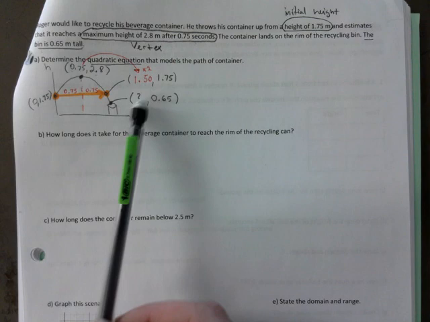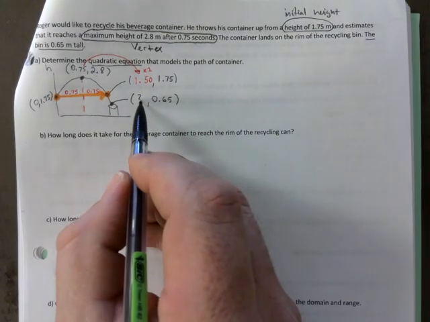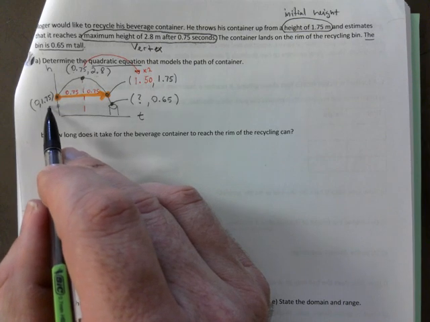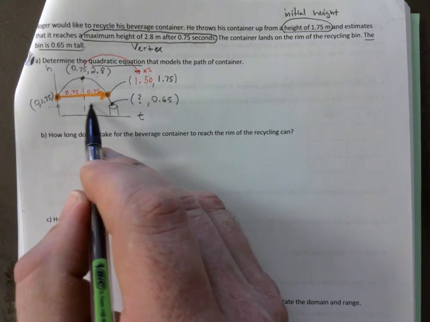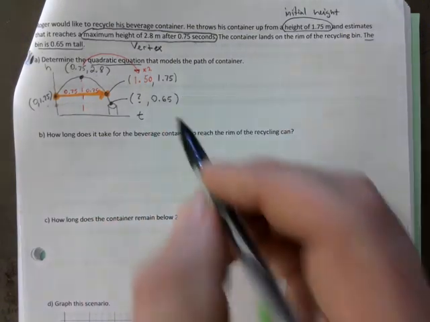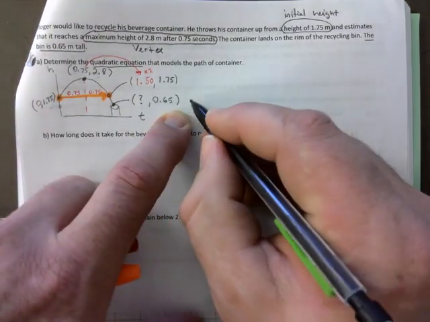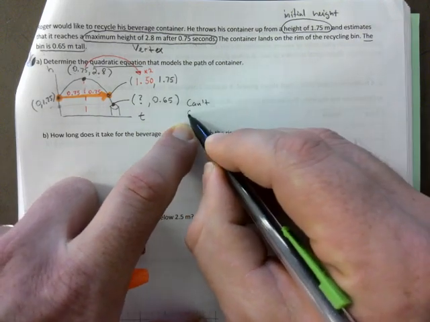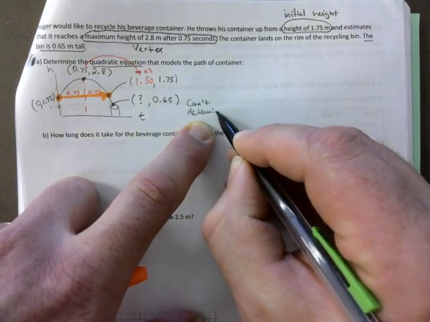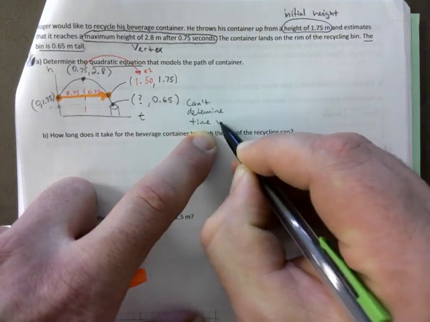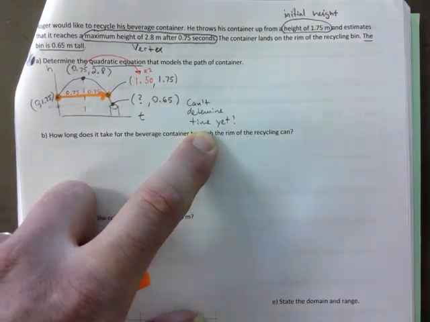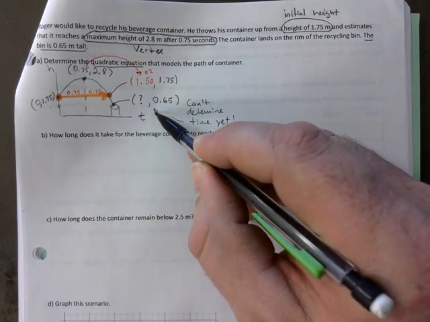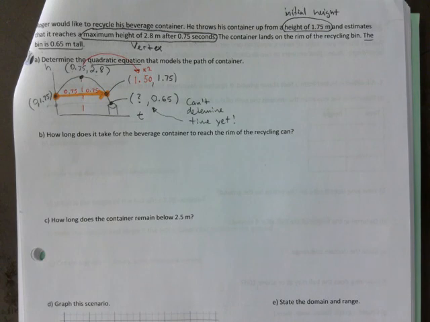This one, you cannot find the time just yet, right? You don't have the starting here. It would technically be a negative time, right, if you could, but you don't. So don't worry about this one. Can't determine time yet. Okay? You cannot determine the time for this one yet, but we will get there.